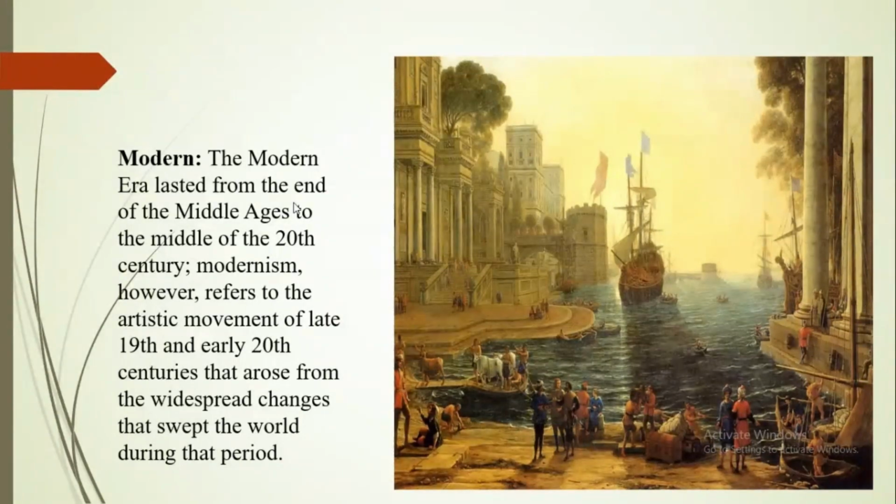This period saw things like the Renaissance, where there was a big focus on art and learning, and a focus on reason and science; the Industrial Revolution, which changed the way things were made; and the spread of democracy as well, right? Where more people got a say in how they were governed. So basically, modernism specifically was an artistic movement in the late 19th and early 20th century that was influenced by these big changes, right? So this was all about modernism.